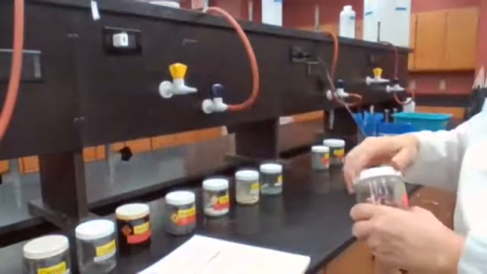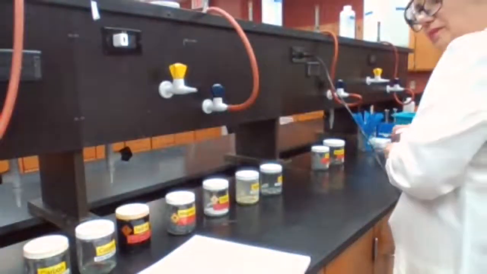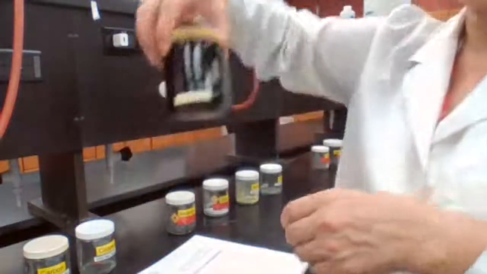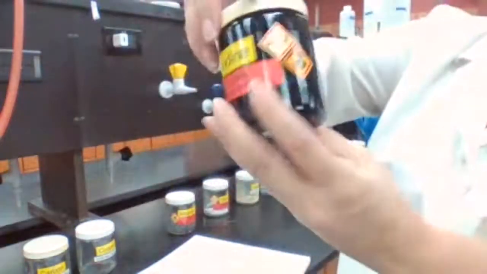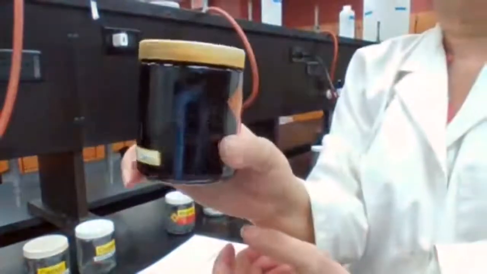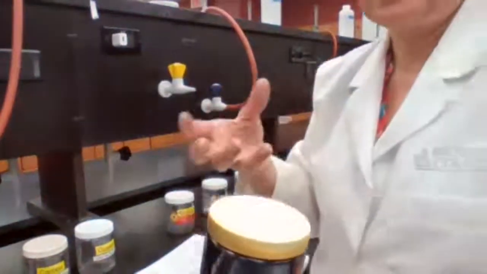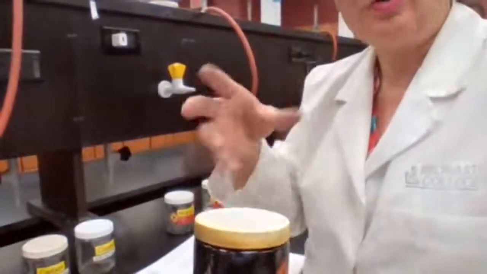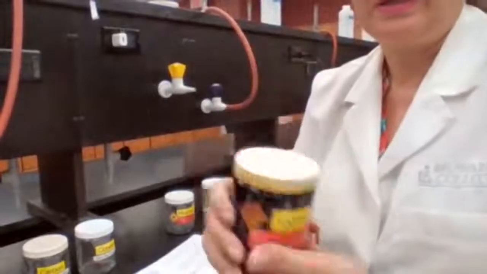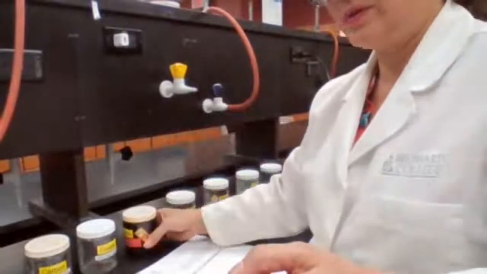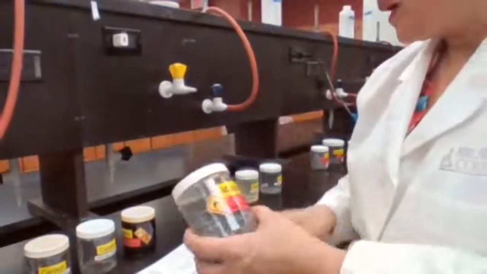Then you have iodine. I'm not going to open the iodine. Iodine is toxic, but I can tell you that it is a solid, and you can record the color, a brown color solid. It's toxic and it's going to sublime as soon as I open it. It's going to sublime because it's a non-metal. Non-metals have very low boiling points, so it will sublime. I don't want to open it and inhale it.